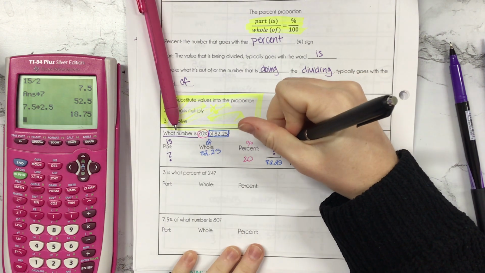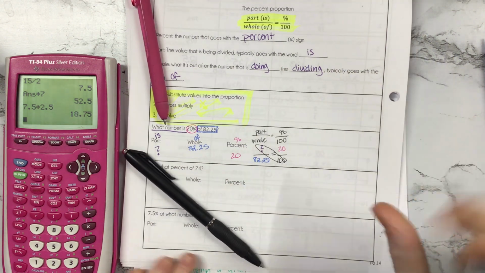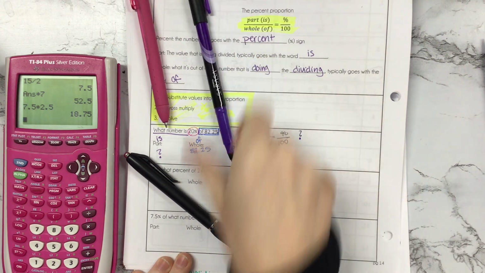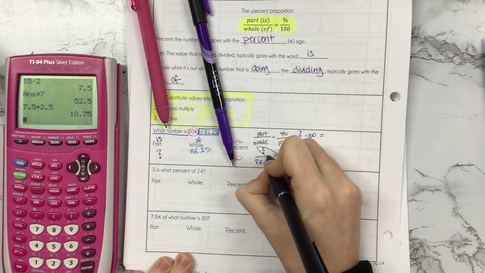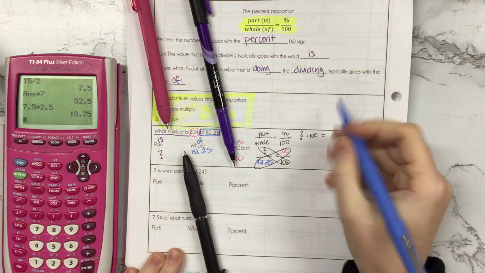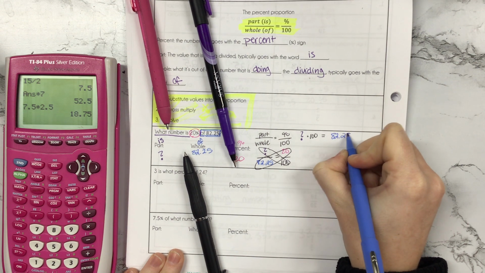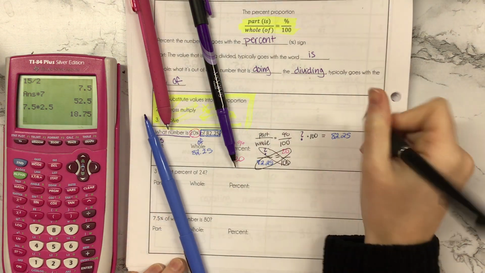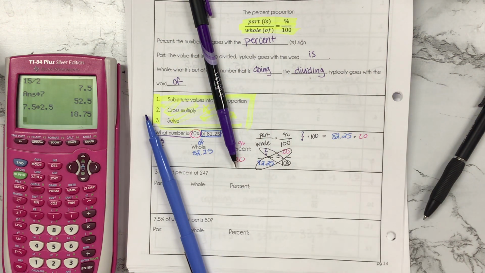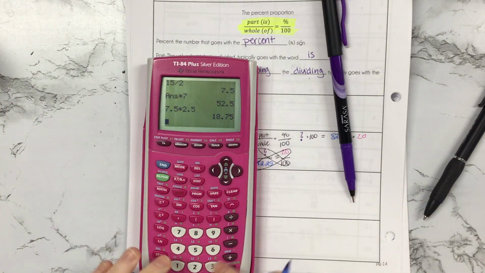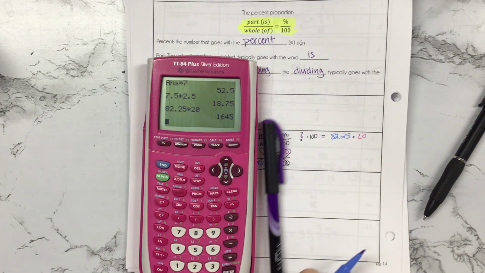So then we can cross multiply. The thing we don't know, our question mark, times 100 is going to be equal to, cross multiply the other way, 82.25 times 20. So then I'm going to multiply what I know how to multiply. So let's do 82.25 times 20 is 1,645.